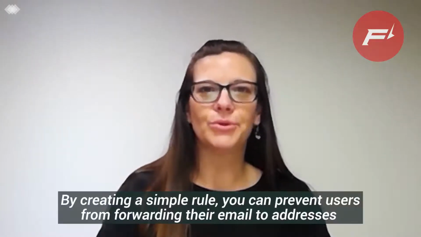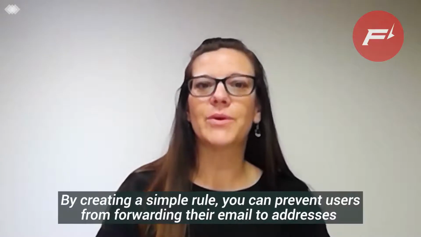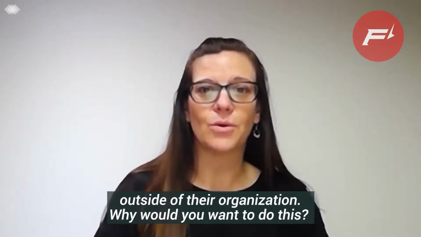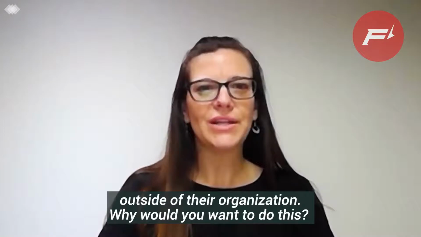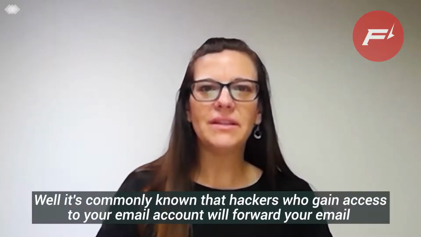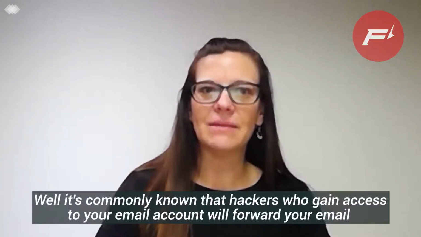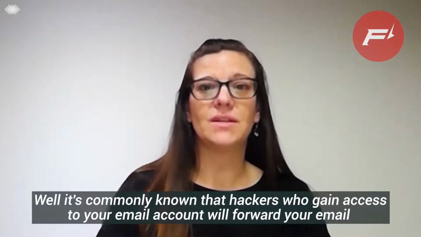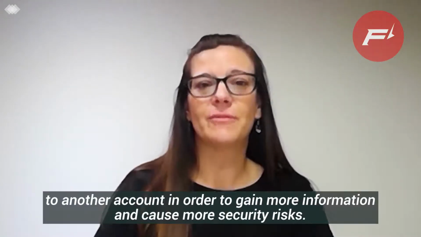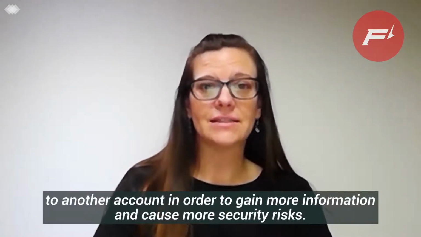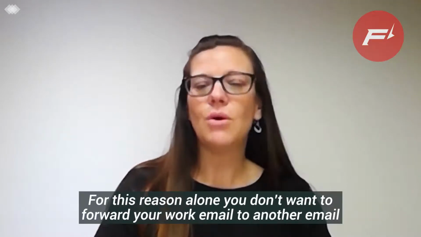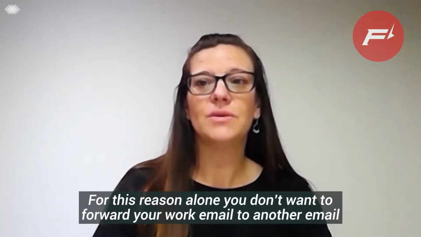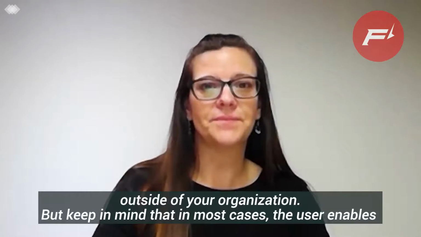Tip number 3, stop mail forwarding outside your organization. By creating a simple rule, you can prevent users from forwarding their email to addresses outside of their organization. Why would you want to do this? Well, it is commonly known that hackers who gain access to your email account will forward your email to another account in order to gain more information and cause more security risks. For this reason alone, you don't want to forward your work email to another email outside of your organization.